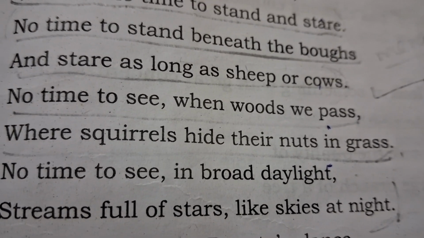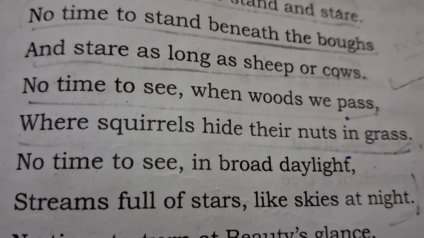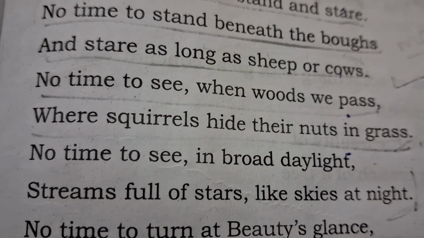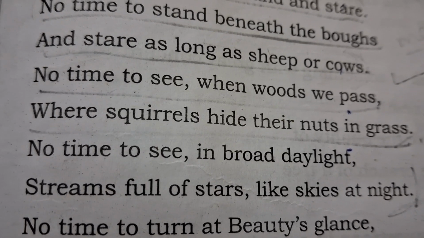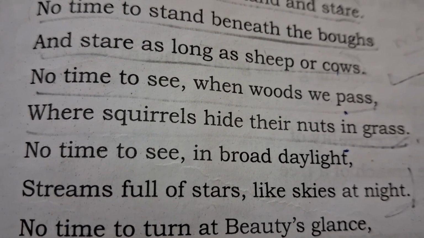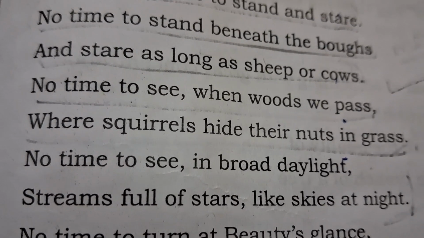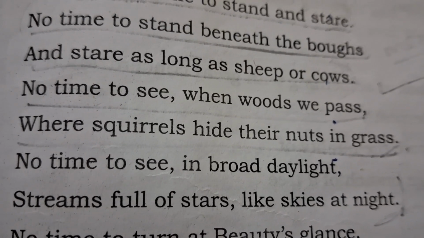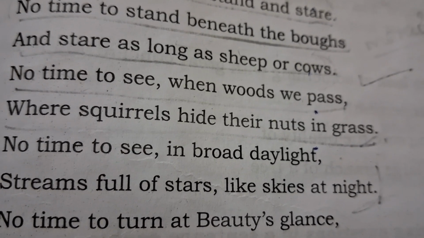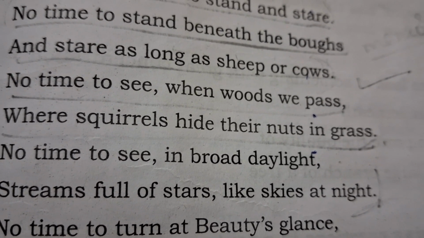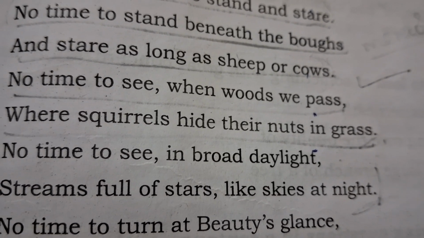So the poet stresses that people are in their own busy world, and they fail to observe these small things. No time to see in broad daylight, streams full of stars like skies at night. During daytime, when the sun shines, the light falls on the moving river and the water starts to glitter, dazzling like the nighttime sky full of stars. So the glittering of the river in sunlight is compared to how the skies appear at night.